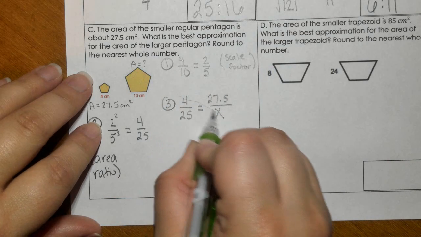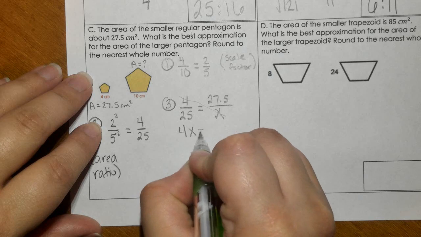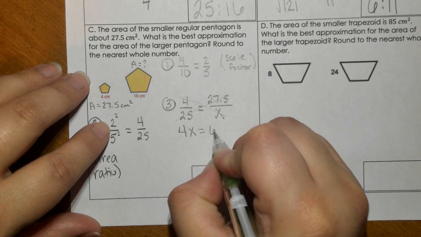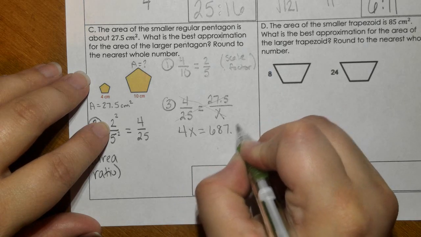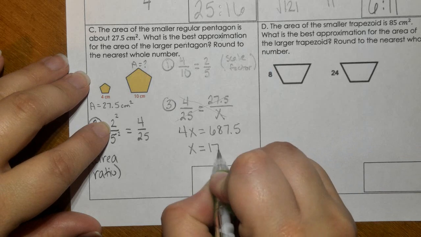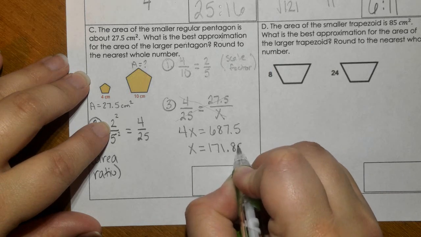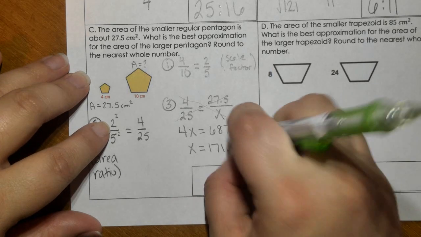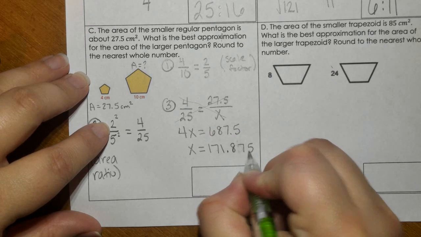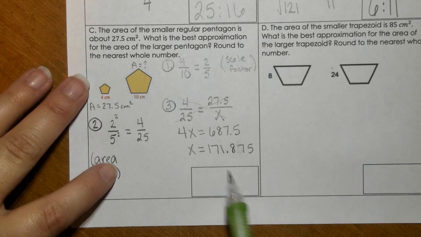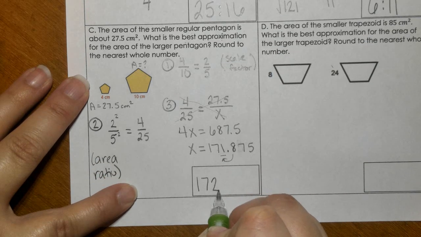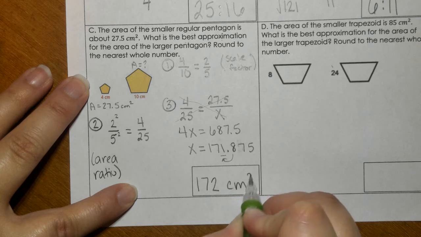So I would cross multiply, so 4x equals 25 times 27.5, and that gives me 687.5. If we divide by 4, we get 171.875. And it says to round to the nearest whole number, so the 8 makes the 1 go to 172 centimeters squared.